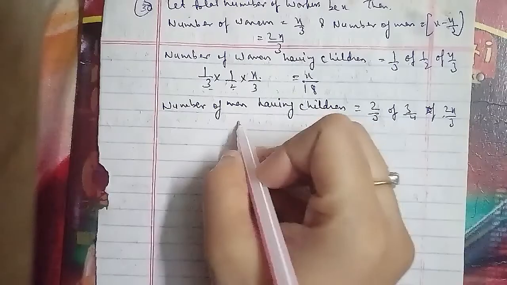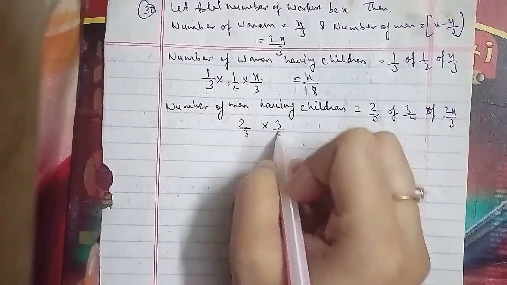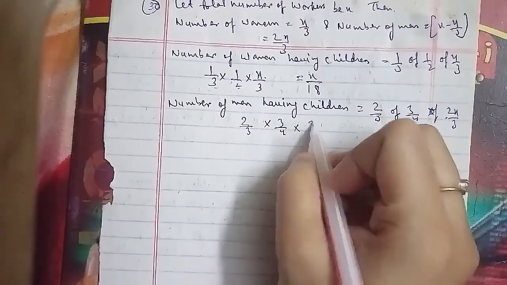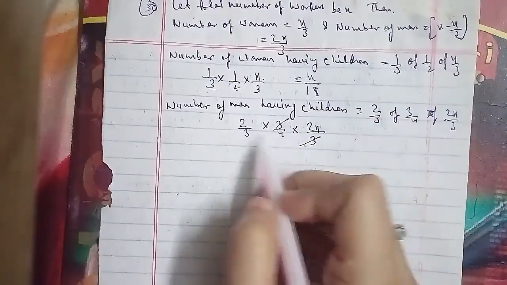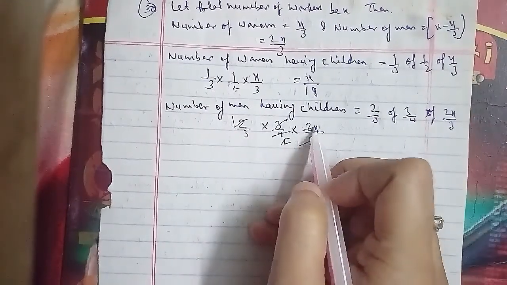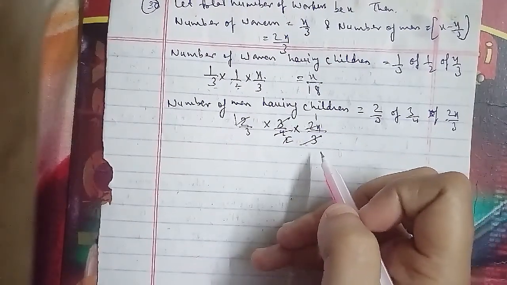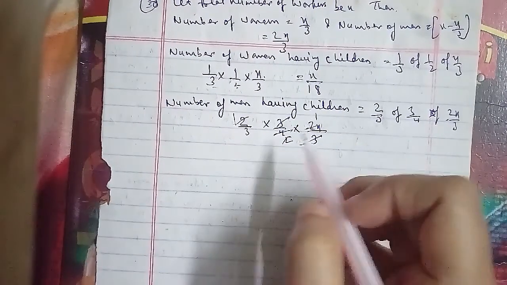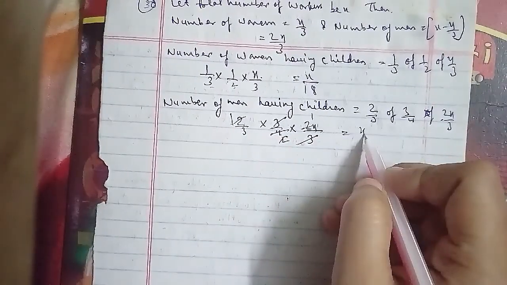So this 3 will cancel out. 2 ones are 2 and 2 twos are 4, 2 ones are 2 and then we have 2 as well. So we get 1 ones are 1 and 1 ones are 1. So this is going to be x and that is 3 here itself. So x by 3 will be the answer for the number of men having children.